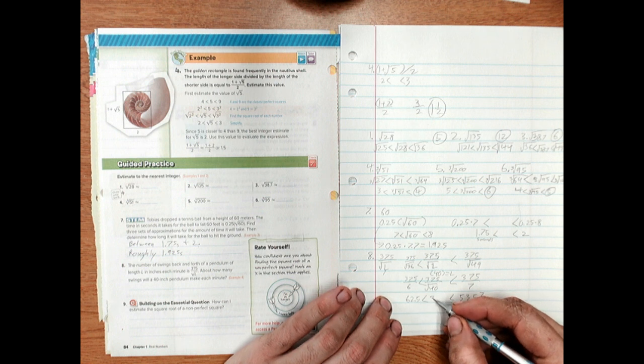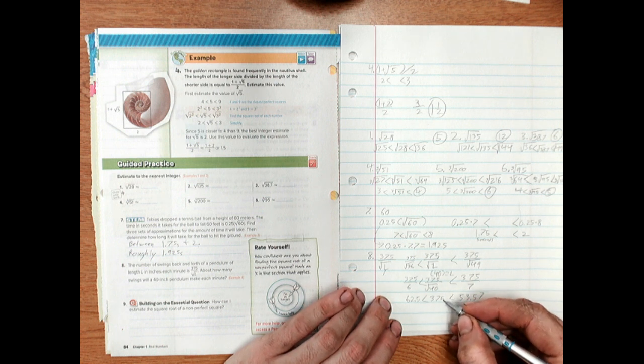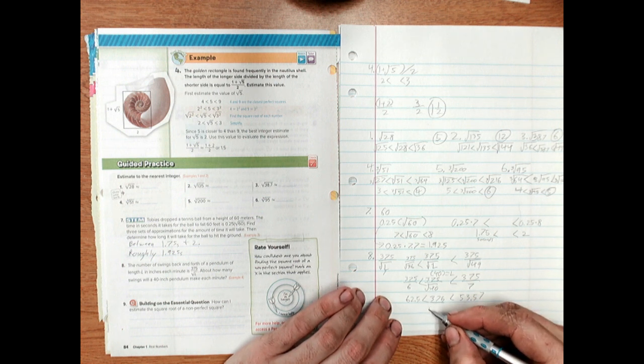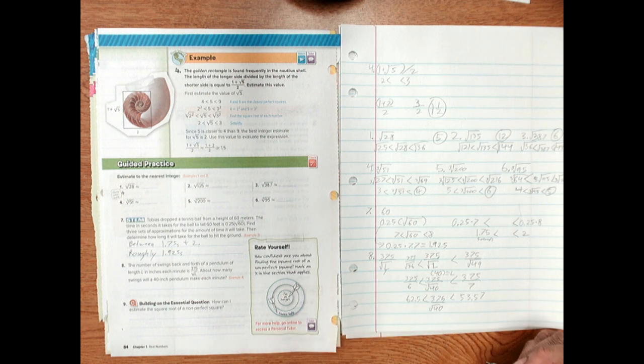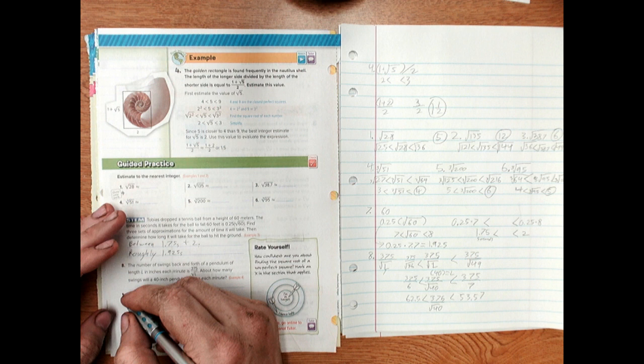So we know that this one is between those two. So we know it will swing between 62.5 and 53 times, and it's going to be closer to the 62.5 than it is to the 53.57.